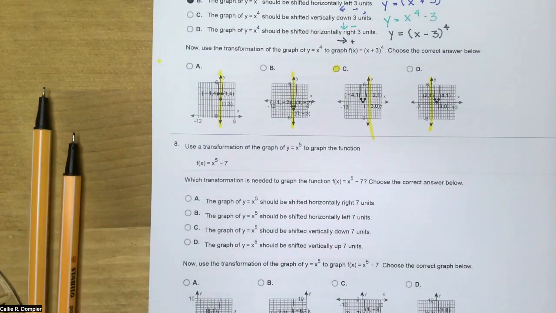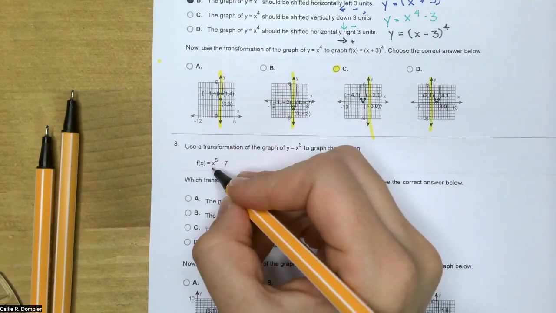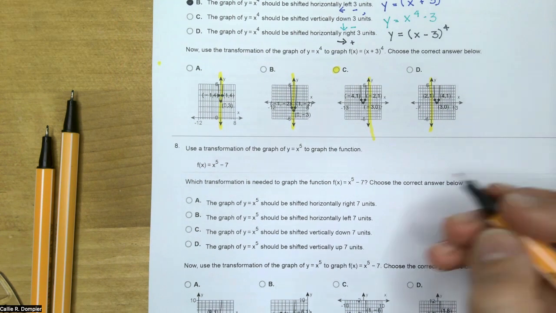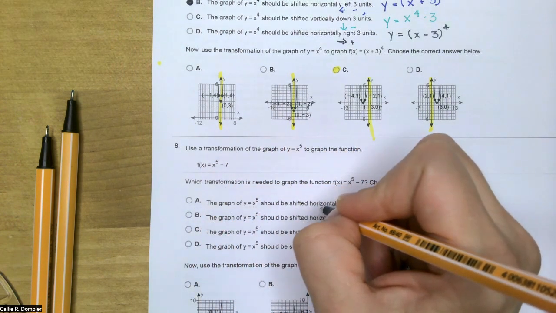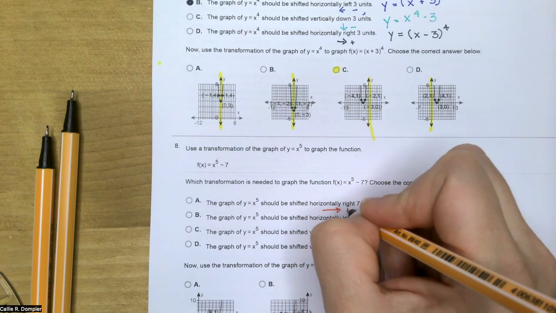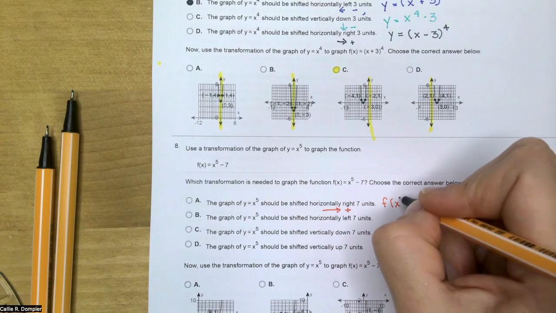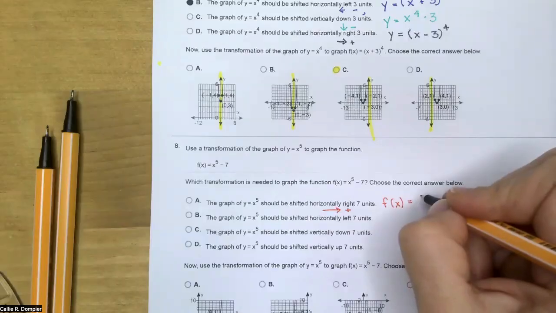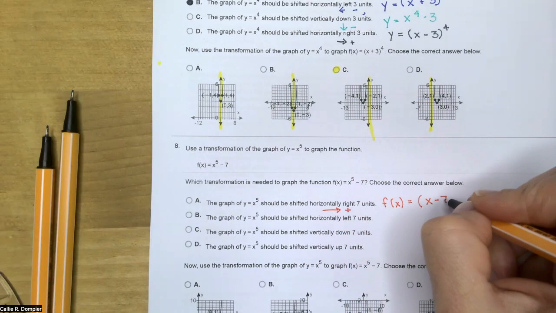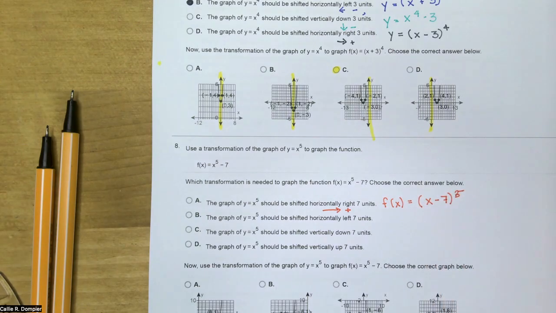Use a transformation of the graph of y equals x to the fifth to graph the function. I'm just going to go down the list again. What's happened is x to the fifth, 7 is being subtracted from x to the fifth outside the parentheses, right? So the graph of y equals x to the fifth should be shifted horizontally right. Horizontally right 7 units would be f of x is equal to, if it's horizontal, we're going inside the parentheses, x. We're moving in the positive direction, so we have to do the opposite inside the parentheses to the fifth. I wanted to just square it, but it's to the fifth. Good.